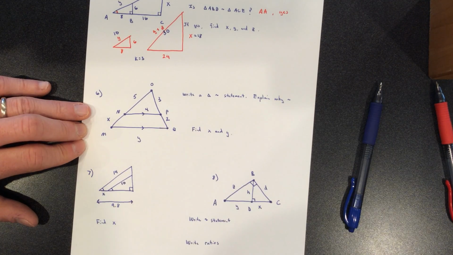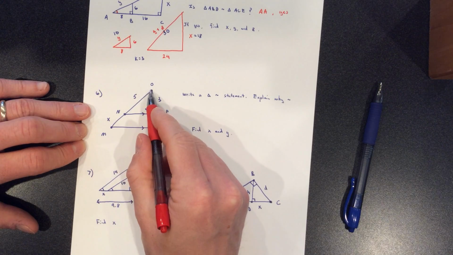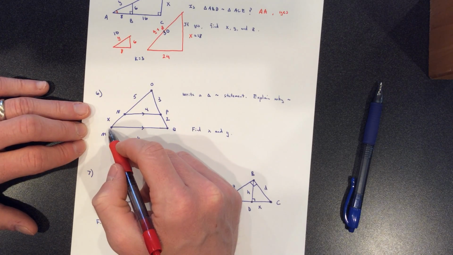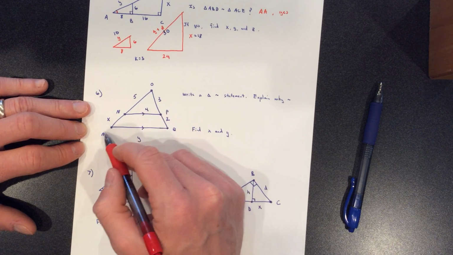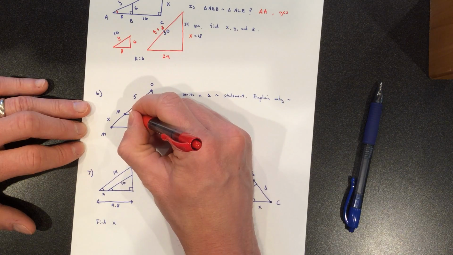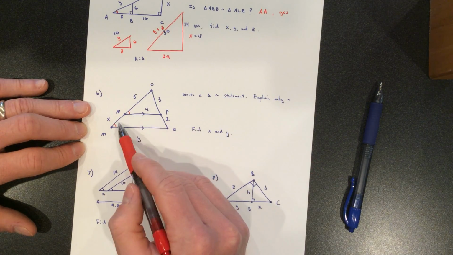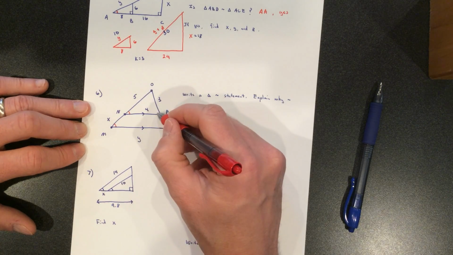So are they similar? And for the same reason, if this and this is some line, O, N, and M, those are the coordinates, the vertices, that is, they're collinear, which means that that angle and that angle have to be the same. They're corresponding angles, and corresponding angles are congruent if the lines are parallel. And the same thing over here.